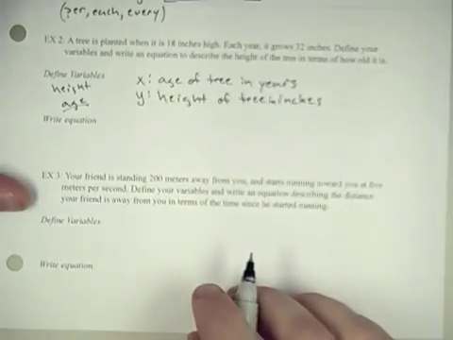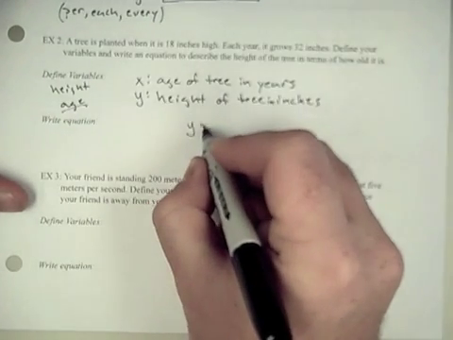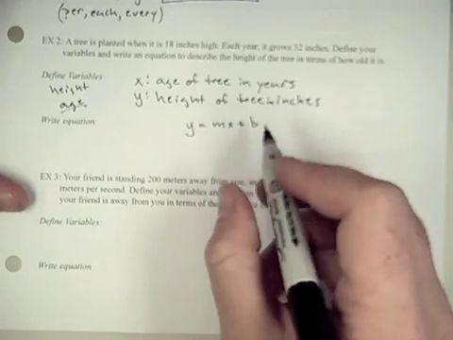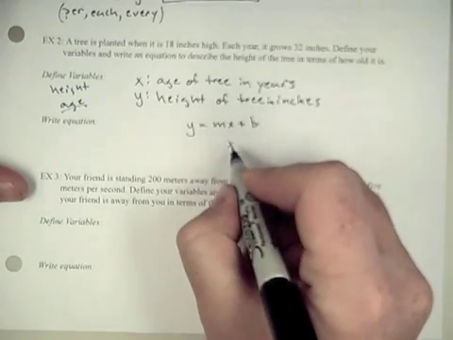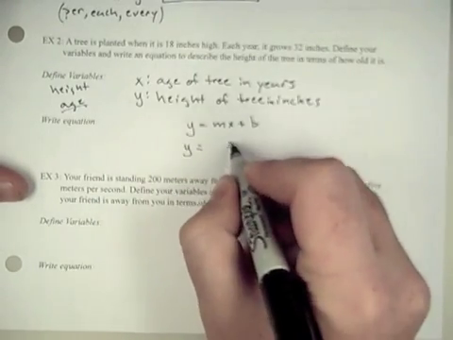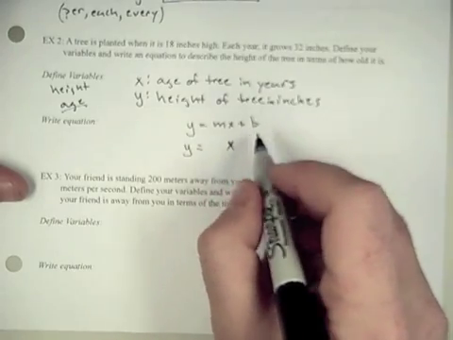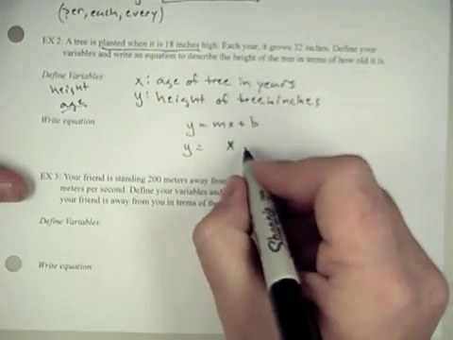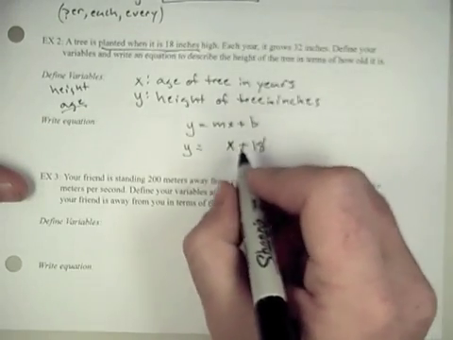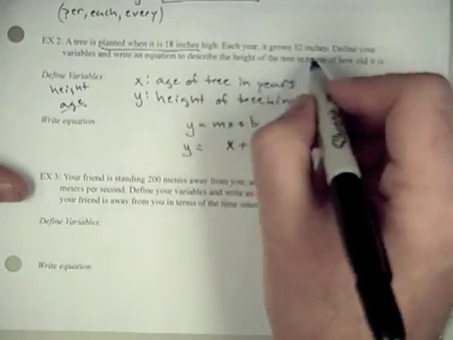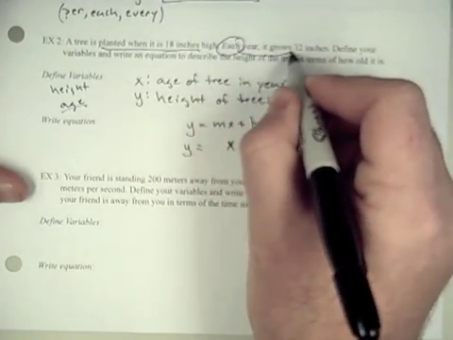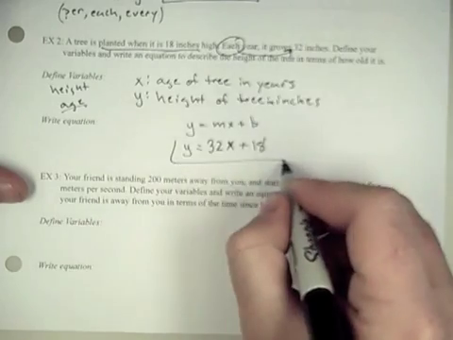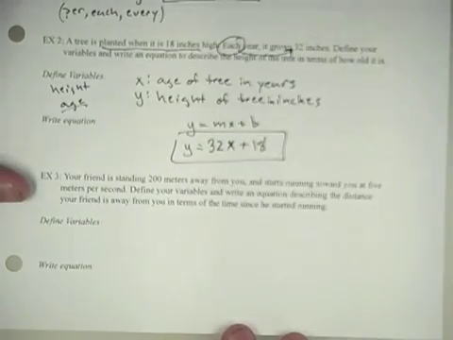When we write our equation, we start with y equals mx plus b. B here, remember, is our starting value. We always have a y and an x. B is our starting value, and the tree is planted when it's 18 inches high. So that's plus 18. And then our slope, the m, we can see that each year it grows 32 inches. So 32 is our slope. That's your answer.